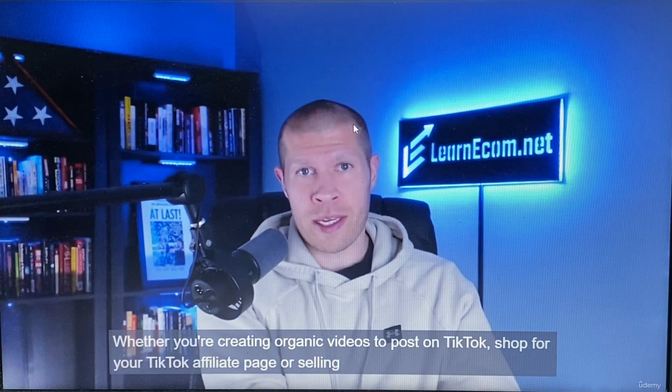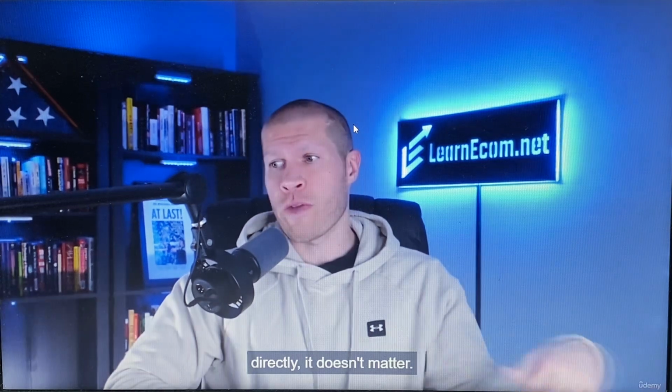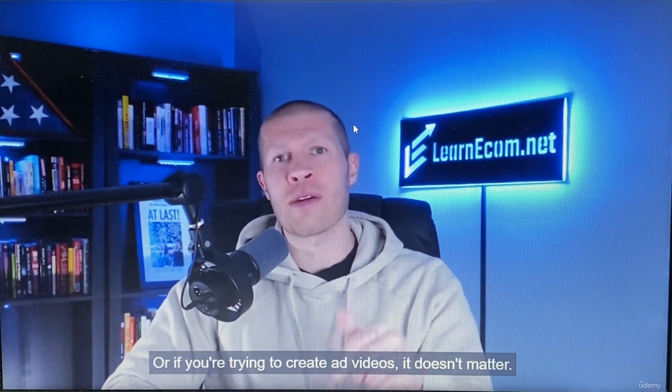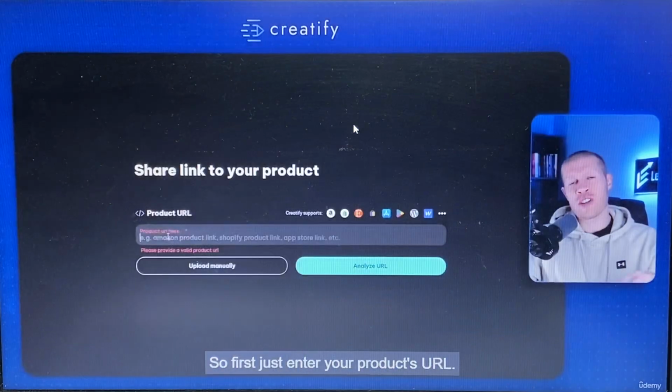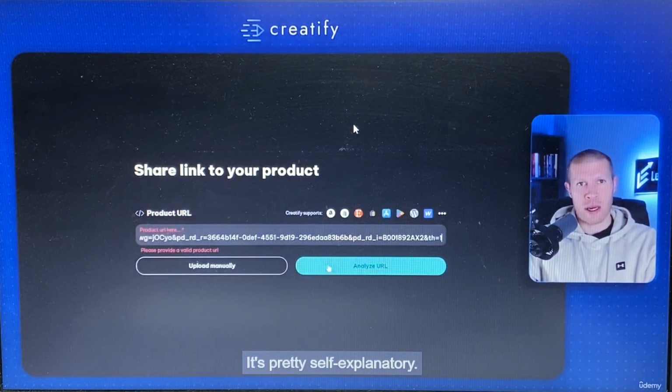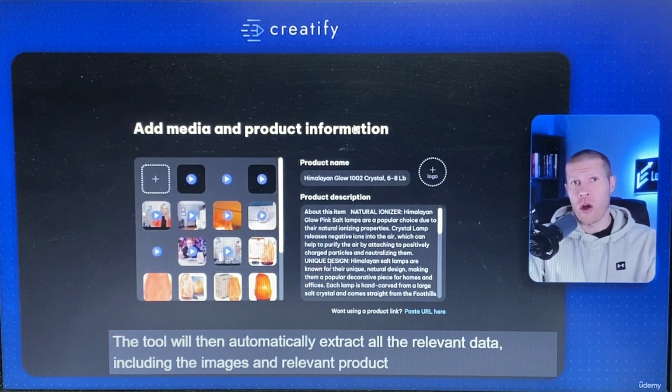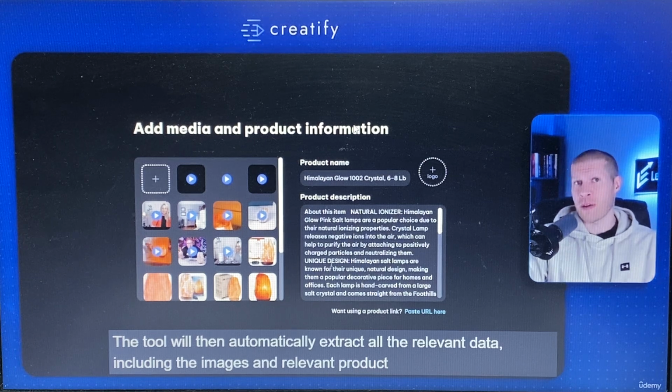Whether you're creating organic videos to post on TikTok Shop for your TikTok affiliate page or selling directly, it doesn't matter. Or if you're trying to create ad videos, it doesn't matter. This tool is crazy and it can help you. And it couldn't be simpler to use. So first, just enter your product's URL. It's pretty self-explanatory. The tool will then automatically extract all the relevant data, including the images and relevant product details.